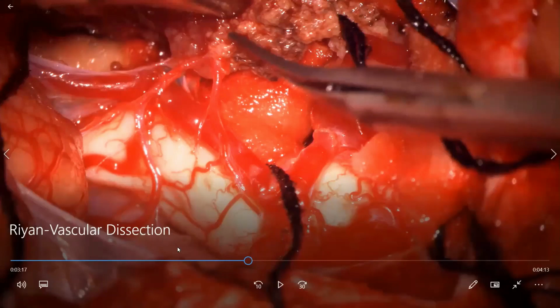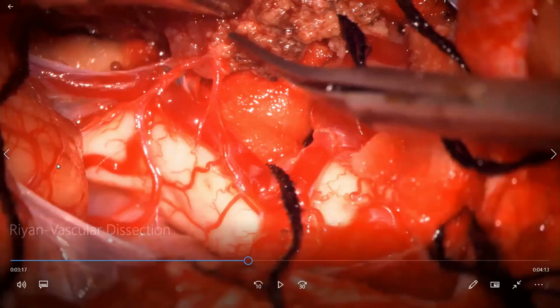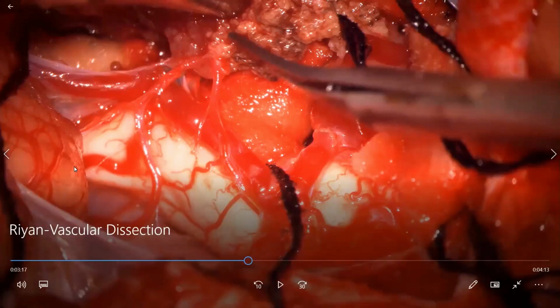And here you can see a major vessel, most likely the PICA, which is giving out its branches. This is the inferior portion of the cerebellum, and somewhere there are the tonsils. So we have to do all this arachnoid dissection, which is important in this area, and preserve these branches of the PICA and the major vein of the cerebellomedullary fissure.